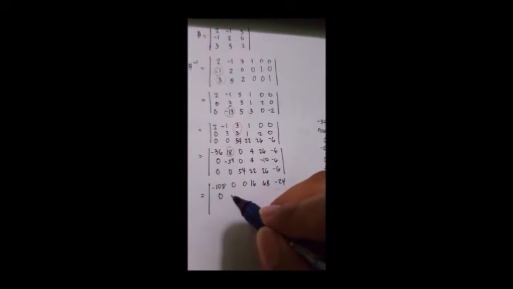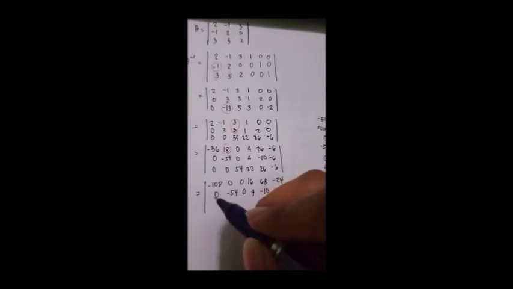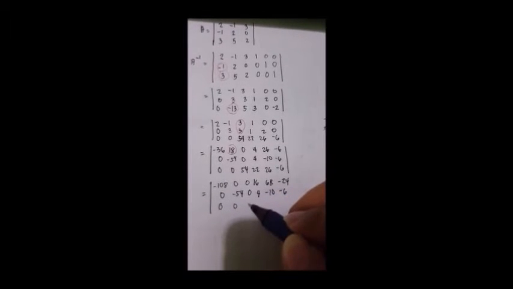And then, just copy 0, negative 54, 0, 4, and negative 10, and negative 6. Then, we also have 0, 0, 54, 22, 26, and negative 6. Okay, so now, 0 na yung nasa outer parts ng pivot numbers natin.